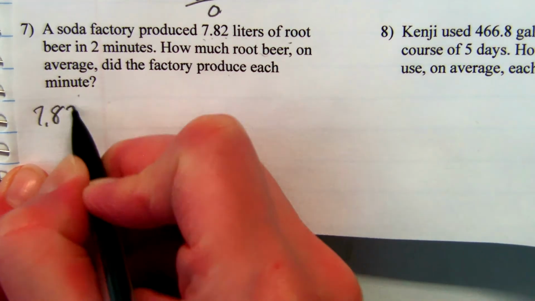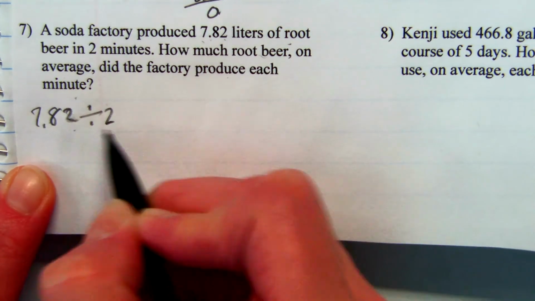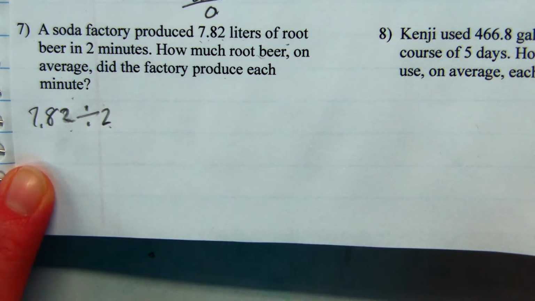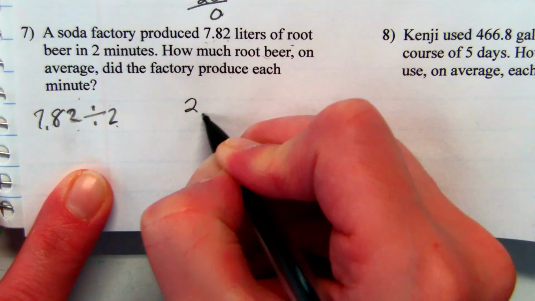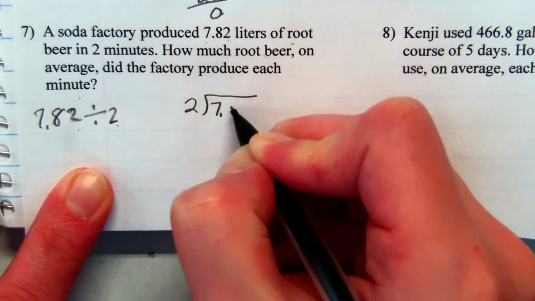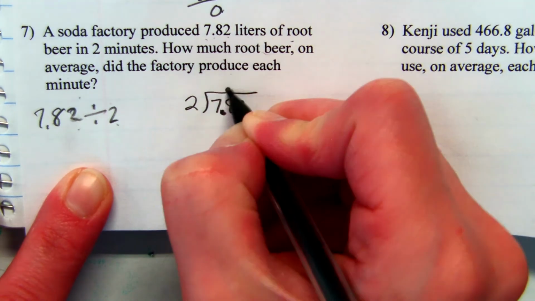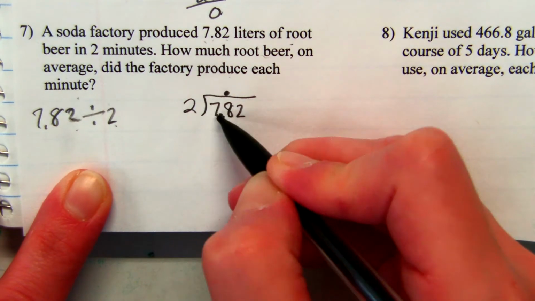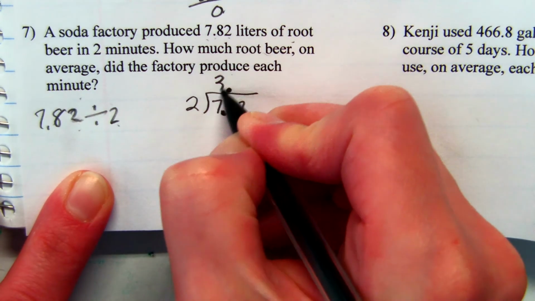7.82 divided by 2. Okay, so 7.82 divided by 2. We're going to divide this into those 2 minutes and figure out what was in each minute. So then when we set up our long division, I'm going to have 2 on the outside and 7.82 on the inside, and I'm not going to forget that decimal point up here. Alrighty, so we're going to see, will 2 go into 7? Yes. It'll go in 3 times.